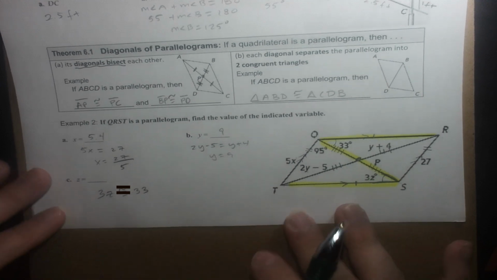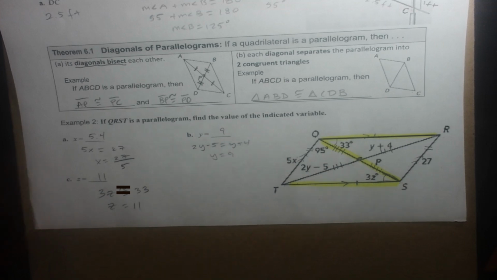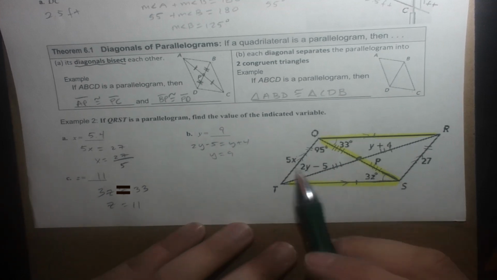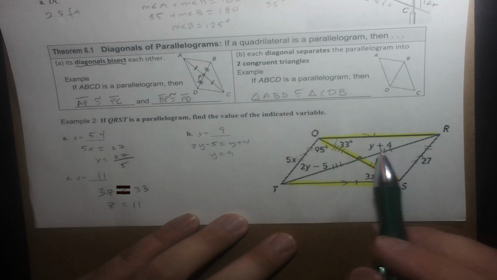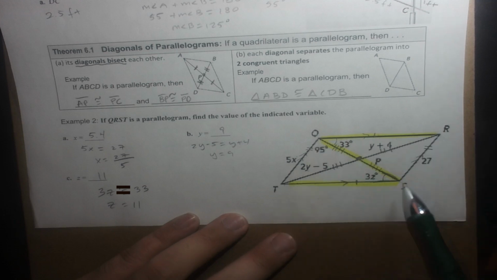All right, and then z must be 11. So z is equal to 11. And one thing that I forgot to mention about this parallelogram, the opposite angles are congruent. So angle Q must be congruent to angle S, angle T must be congruent to angle R.